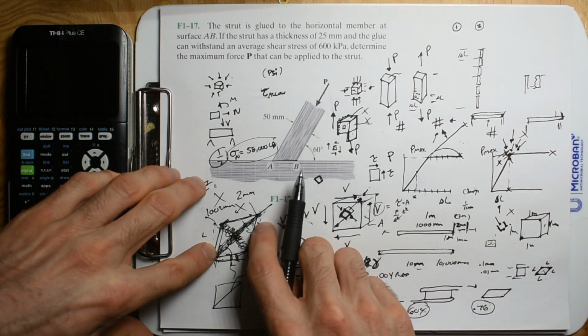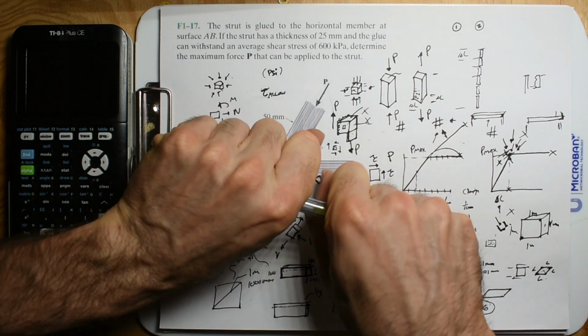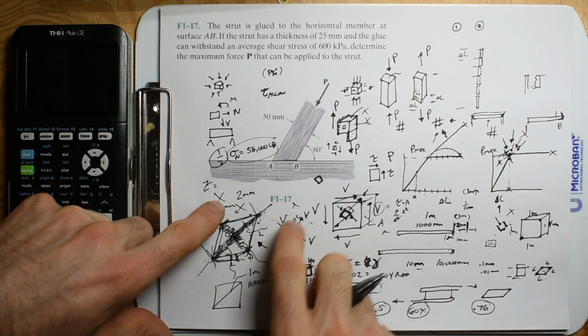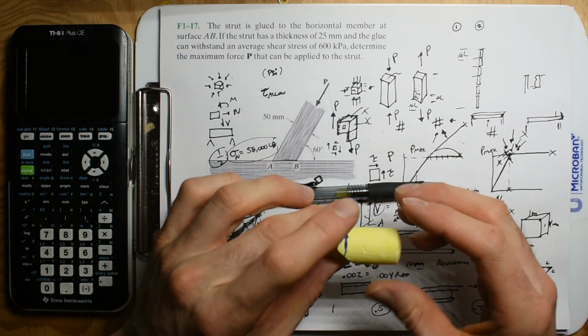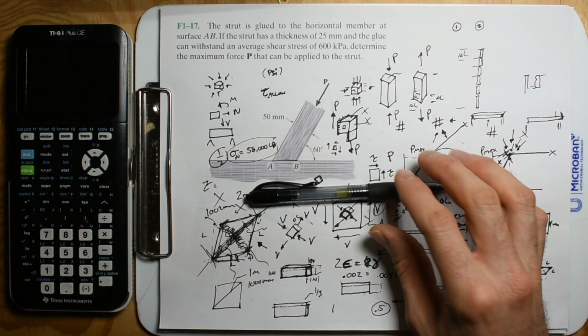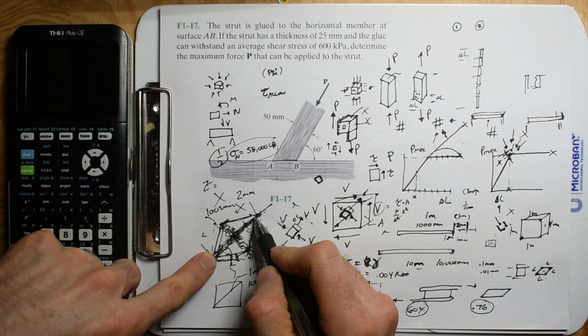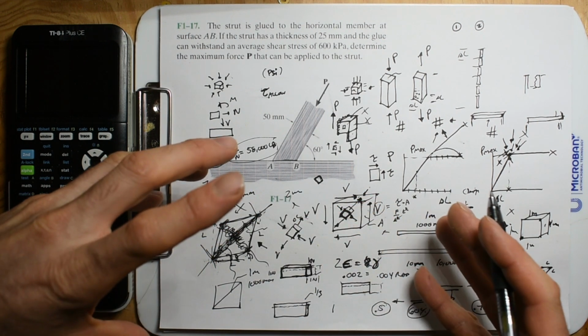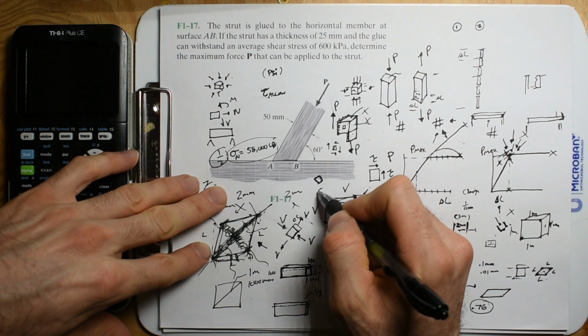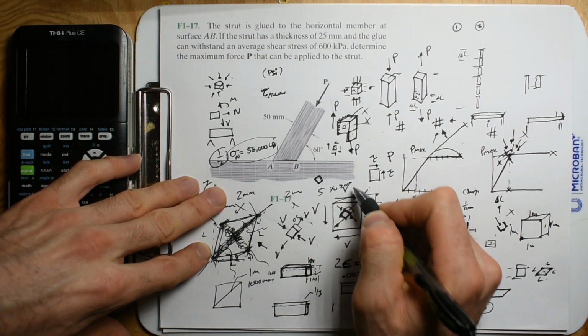So if you are putting something in pure torsion, which is pure shear, as we explained with this, if this was a ductile material, it can lengthen more than 2 millimeters per 1,000 millimeters. It can actually lengthen 5 to 20%.